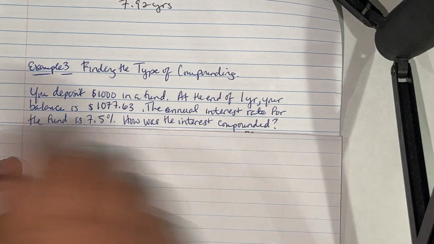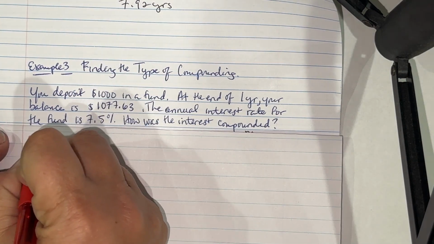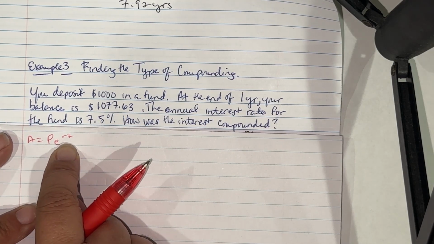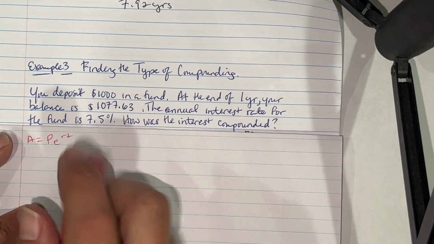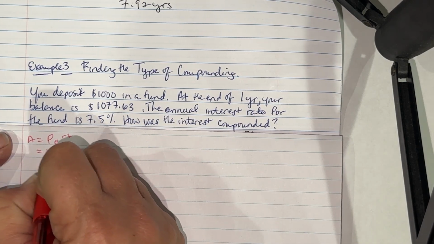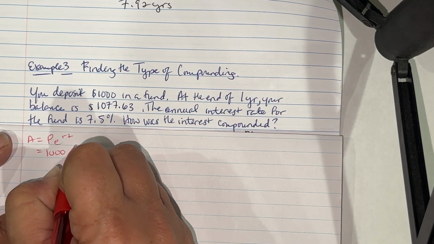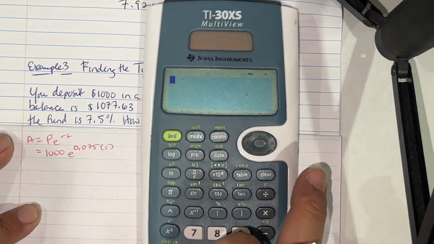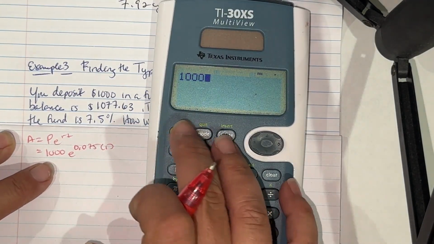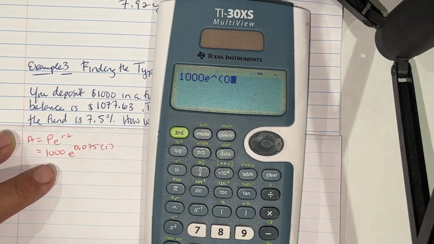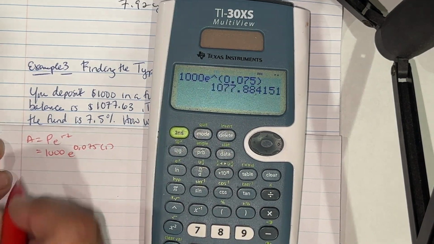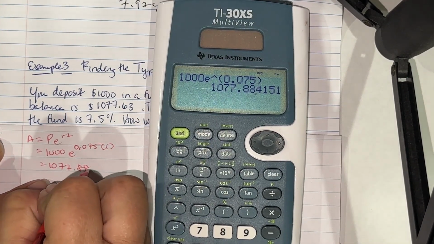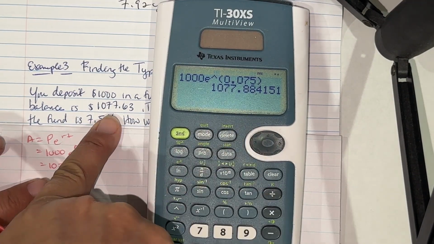How is interest compounded? First, we tried our first basic formula, which is amount equals the principal times e to the rt, to see if we result in the balance. Our principal was $1,000, e to the rate, which is 0.075, in 1 year. With our calculator, we do 1,000 times e raised to the 0.075, and it gives us 1,077.88, which is in a year. That means that is not what they gave us.